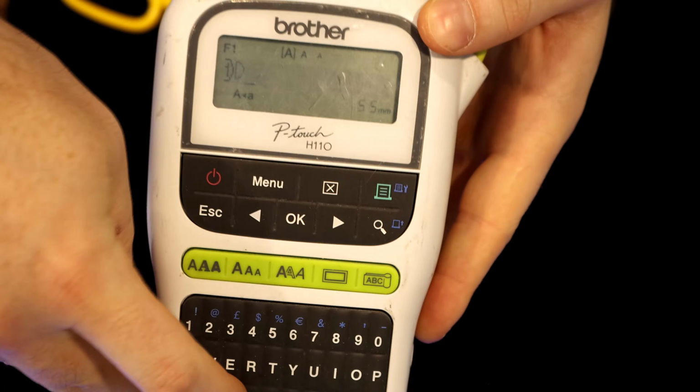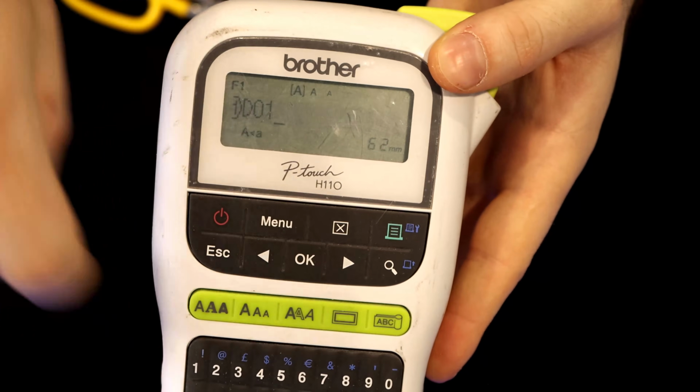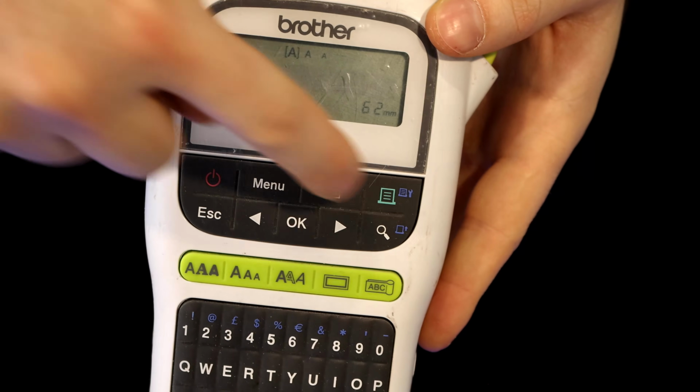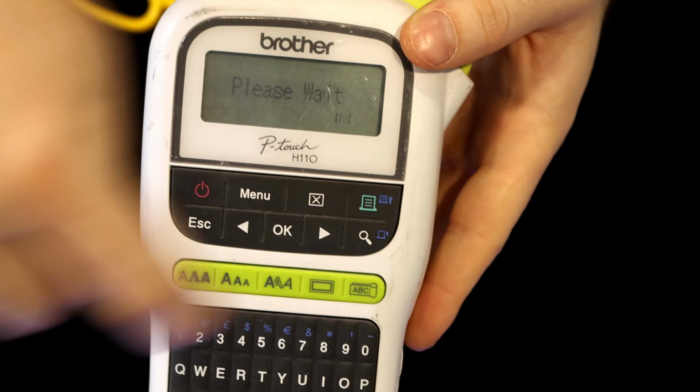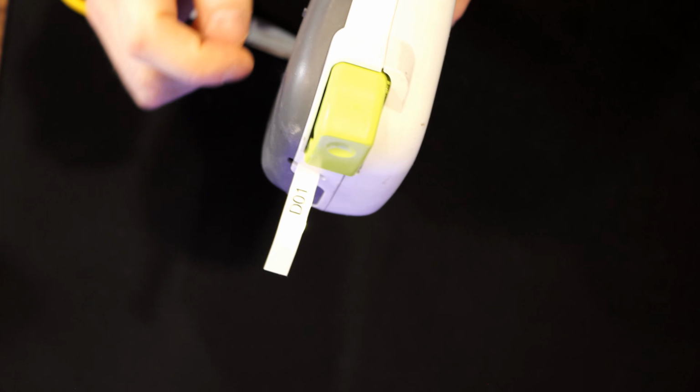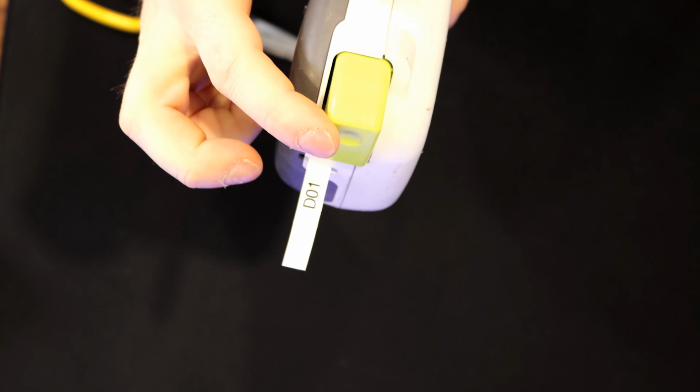We just need to find D, and then 0, and then 1. And we can see it on screen, and then we just hit this print button. We make sure it's okay. And on the end, we could see all the label that came out, which is quite a bit. So I'm going to cut this off.